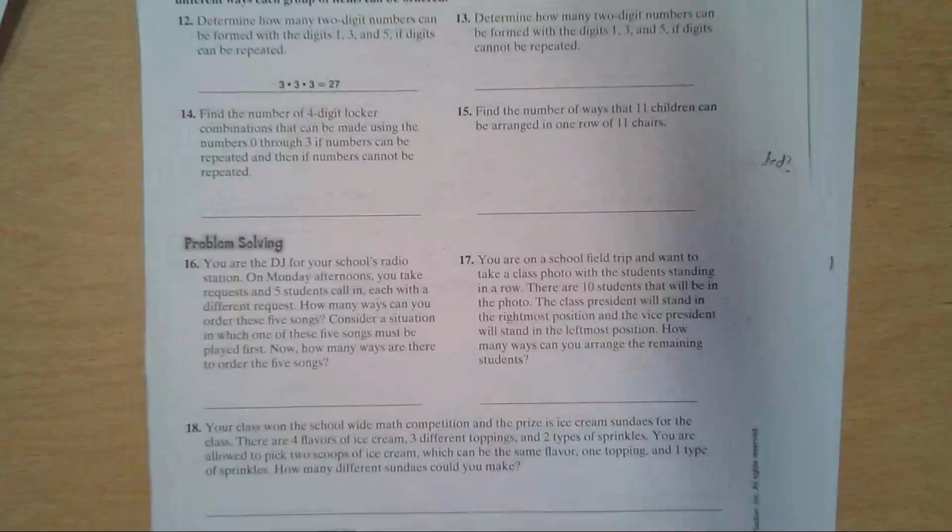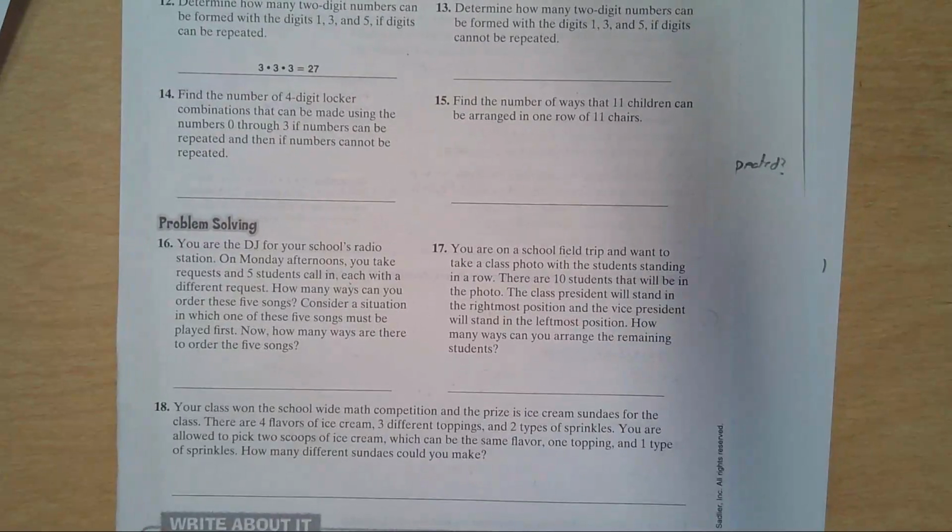Try number 17. Last one here, I think. So, you are on a school field trip and want to take a class photo with the students standing in a row. There are 10 students that will be in the photo. The class president will stand way to the right. The vice president will stand way to the left. In how many ways can you arrange the remaining students?